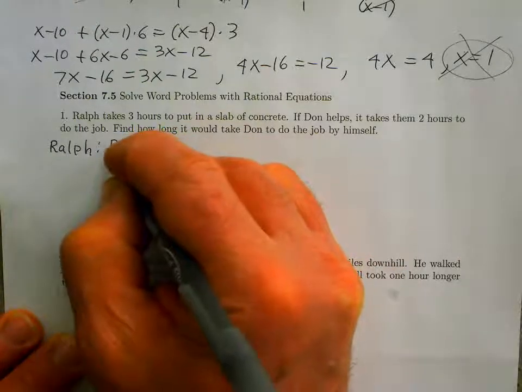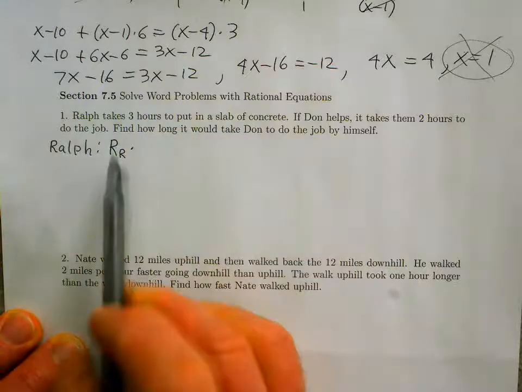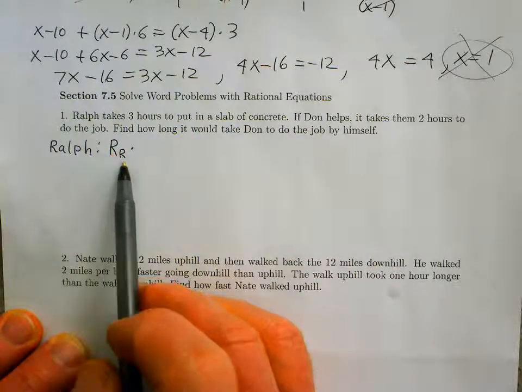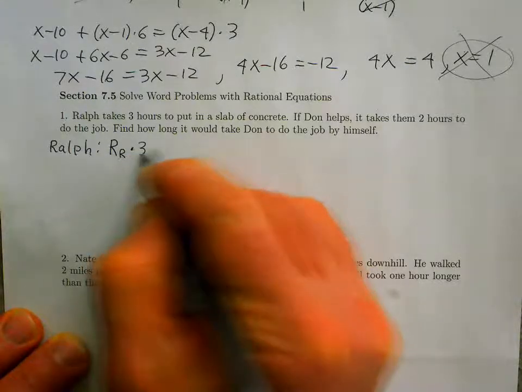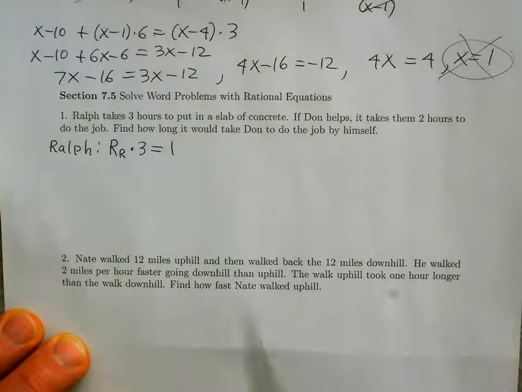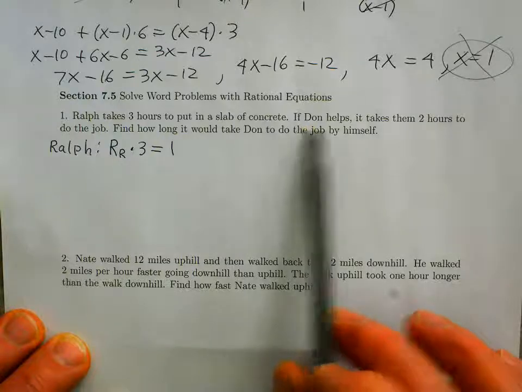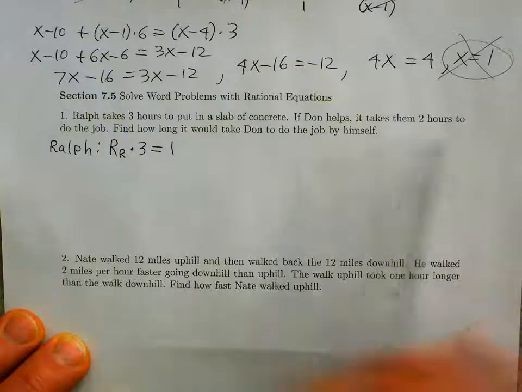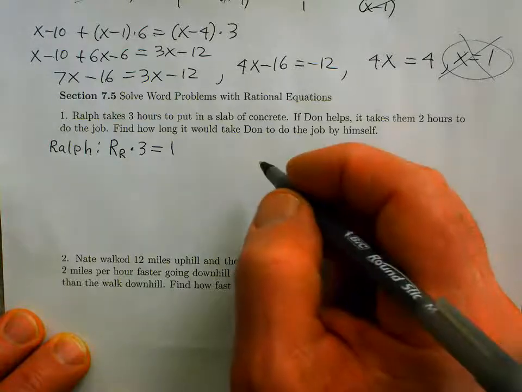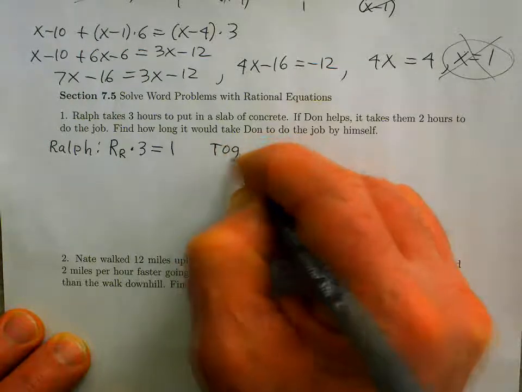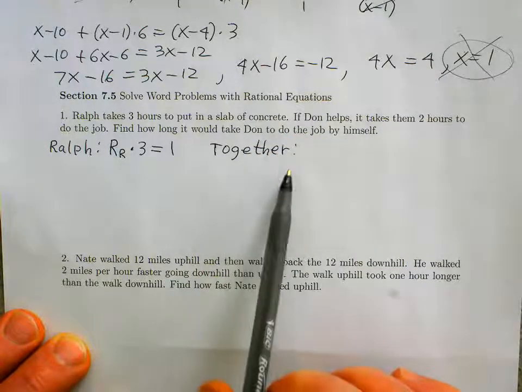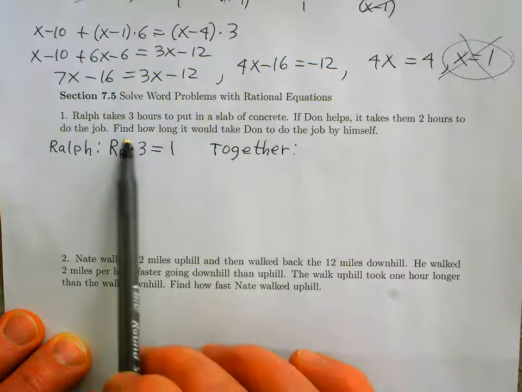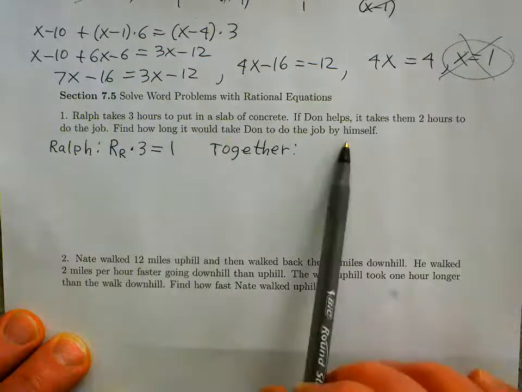So Ralph works at a certain rate. I'll use R sub R for the rate that Ralph works. In 3 hours, he can put in a slab of concrete. If Don helps, it takes them 2 hours to do the job. So they work together and they can complete the job in 2 hours. And then it says, find how long it would take Don to do the job by himself.